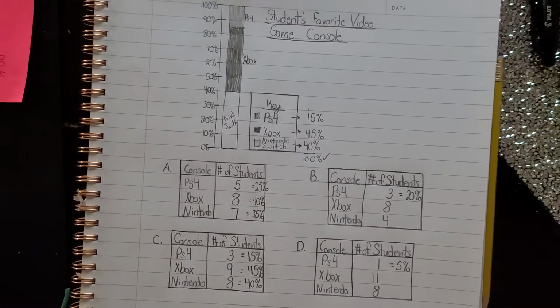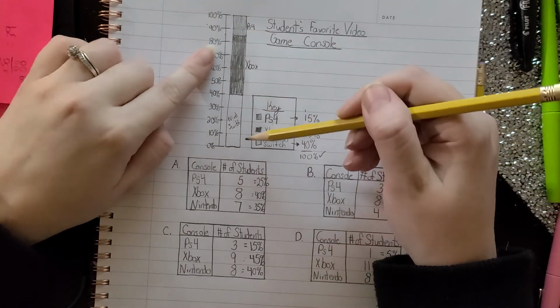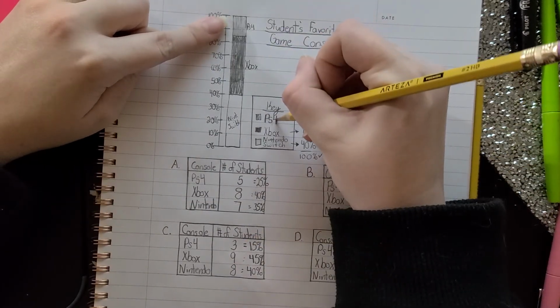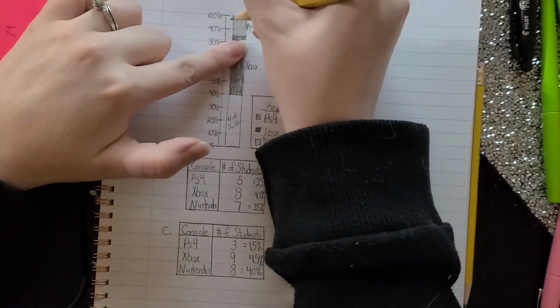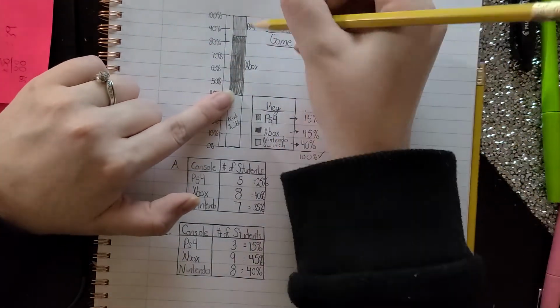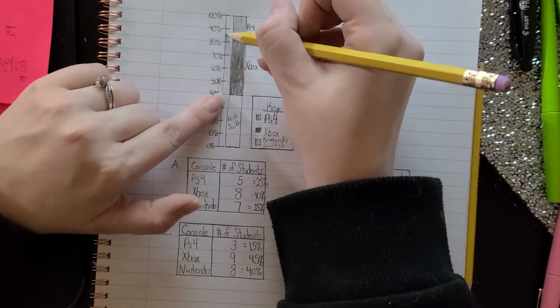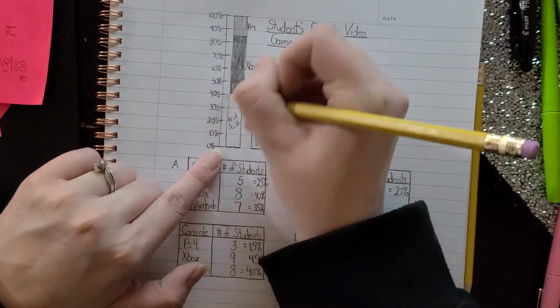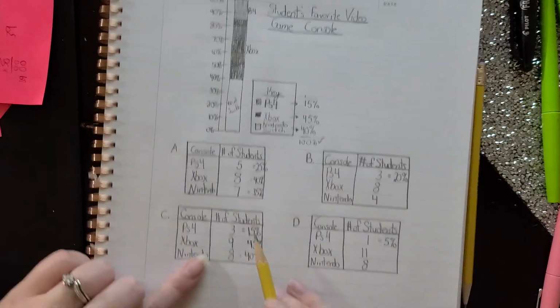So up top, we had our percent bar or a percent graph. All right, and we already pulled it out. We used our key and we said this one is PS4. This is shaded to 15%. Our dark spot is Xbox. From 40 to 85 is 45%. And our Switch covered from 0% to 40, which was 40%.